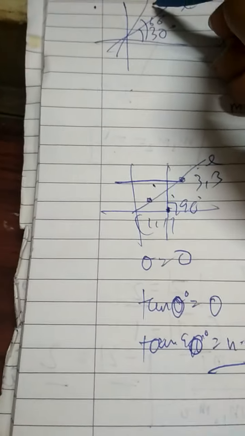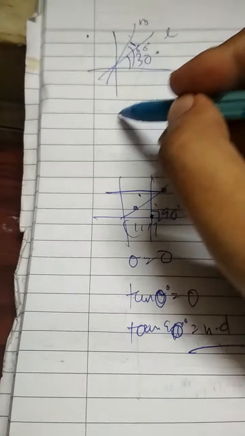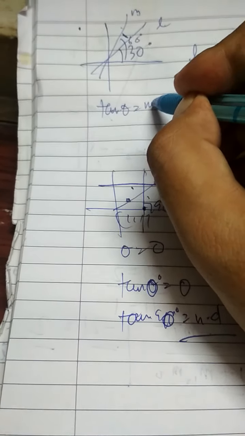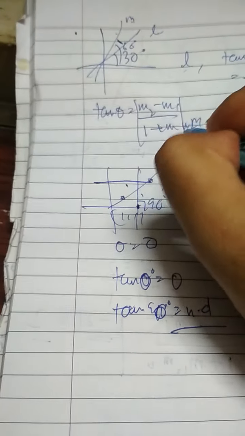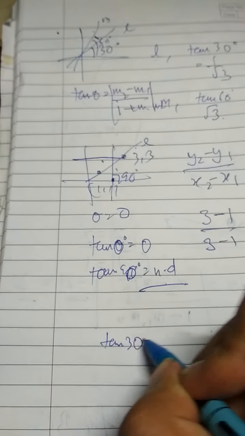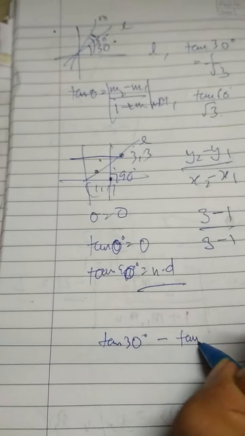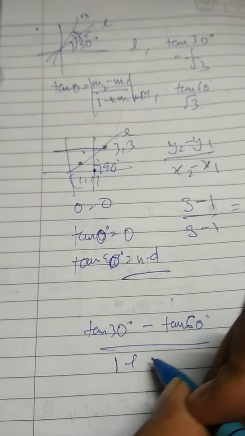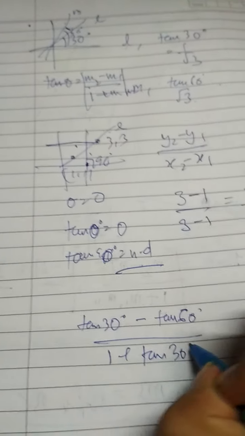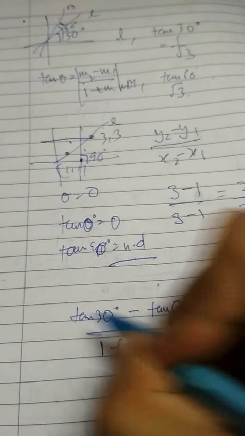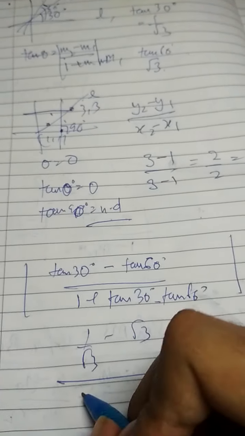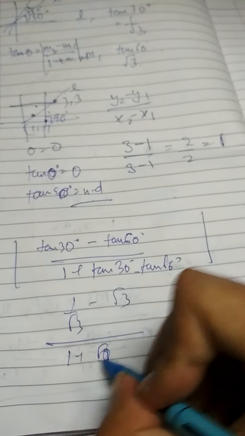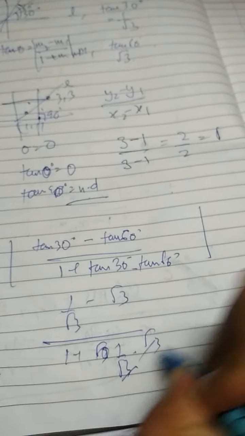Now let's see these two lines only. We need to find the angle between these two. So tan of theta is equal to m2 minus m1 divided by 1 plus m1 m2. So what is m2? Tan of theta is equal to the modulus of tan 30 degrees minus tan 60 degrees divided by 1 plus tan 30 into tan 60. So 1 by root 3 minus under root 3 divided by 1 plus 1 by root 3 into root 3.